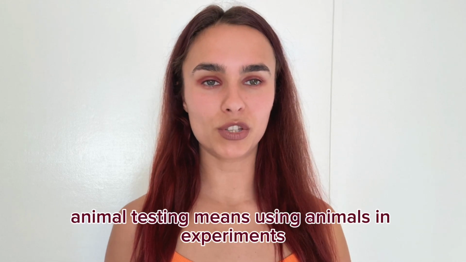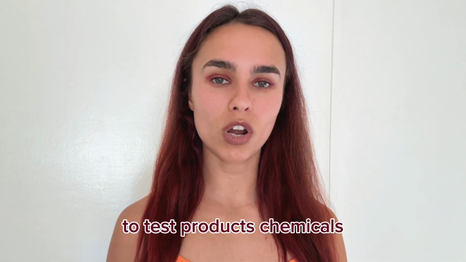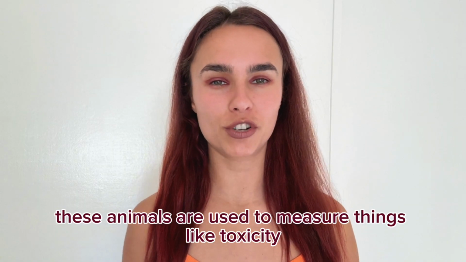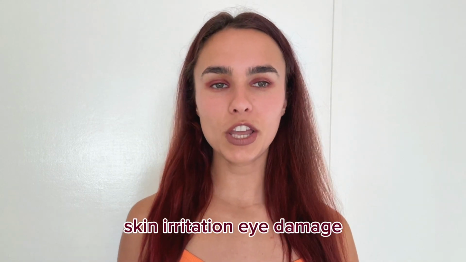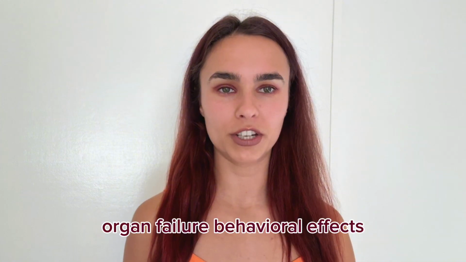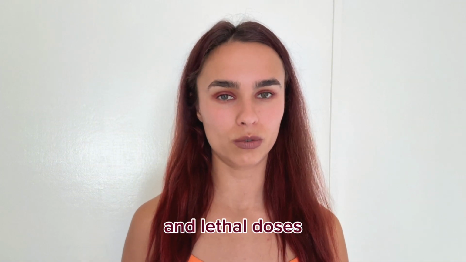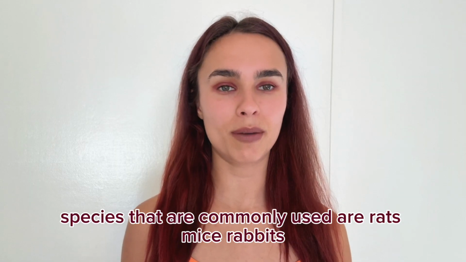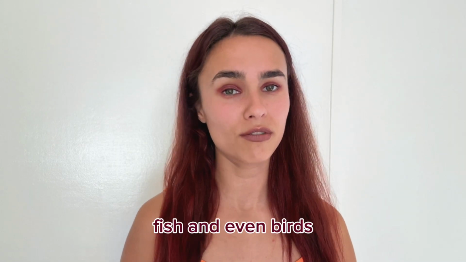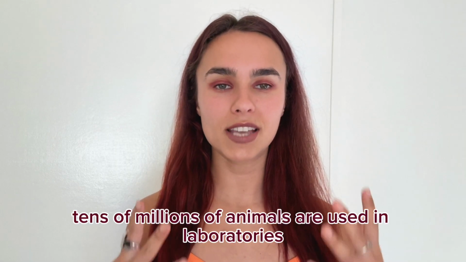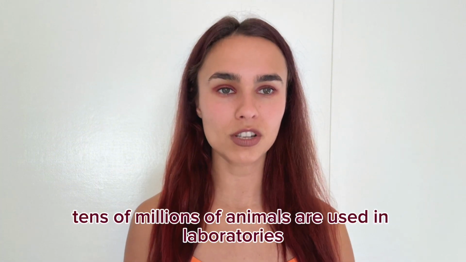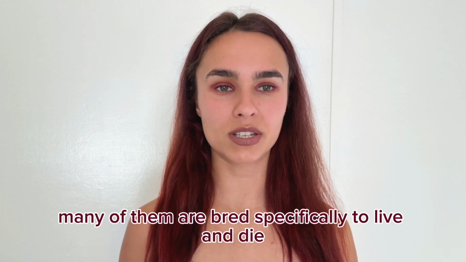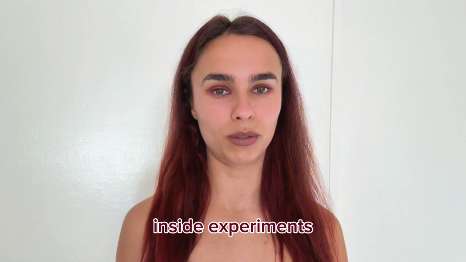Animal testing means using animals in experiments to test products, chemicals, or medical procedures. These animals are used to measure things like toxicity, skin irritation, eye damage, organ failure, behavioral effects, and lethal doses. Species that are commonly used are rats, mice, rabbits, dogs, cats, donkeys, fish, and even birds. Globally, tens of millions of animals are used in laboratories every year. Many of them are bred specifically to live and die inside experiments.